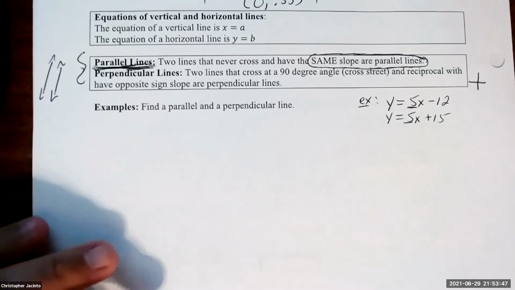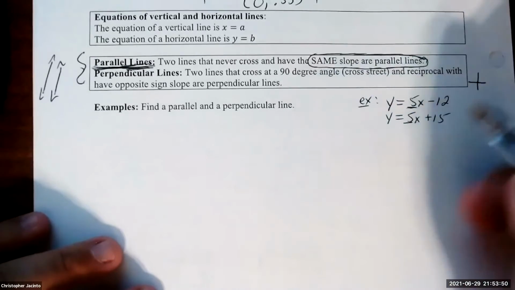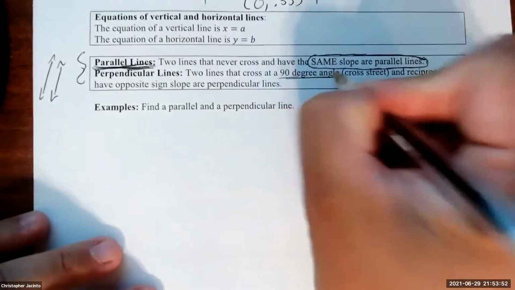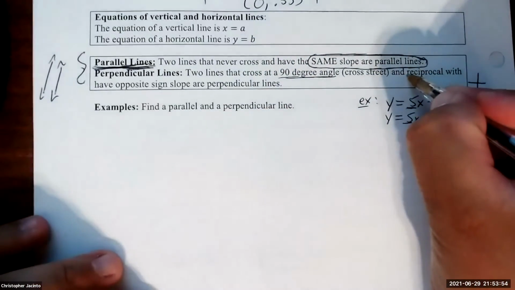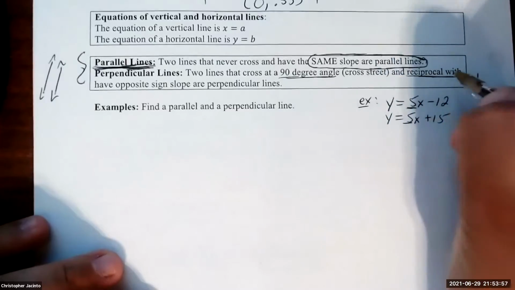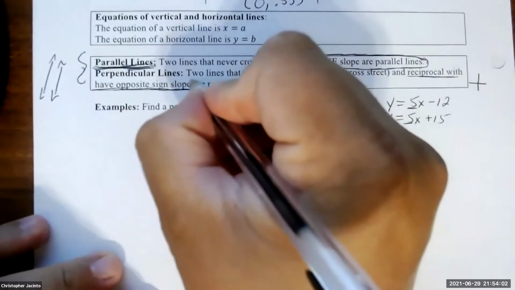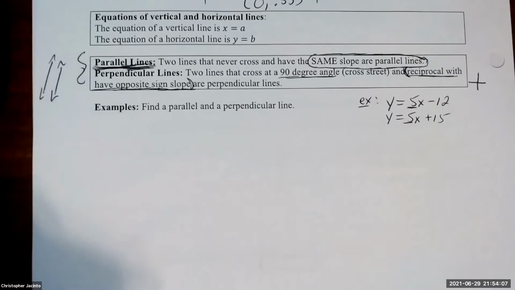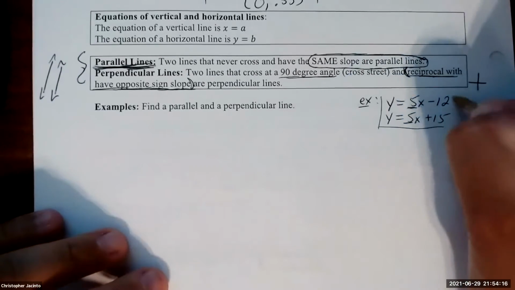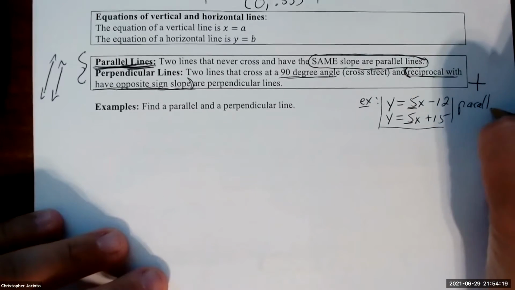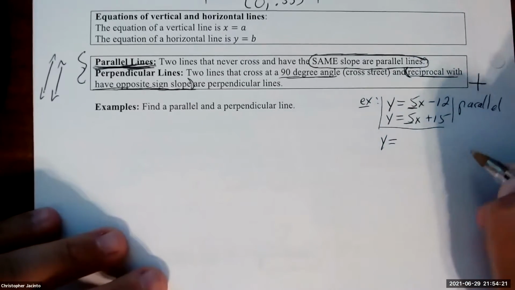Perpendicular is a little different. When it comes to perpendicular lines, again, they cross like a T, so at 90-degree angles. Now, the biggest thing is their slopes are opposite reciprocals of each other. Okay. Now, what in the world does that mean? So first, they have opposite signs. So instead of positive, now it's a negative. Instead of a negative, now it's a positive. And you flip it all the way around. So these are parallel. And this is an example of perpendicular.